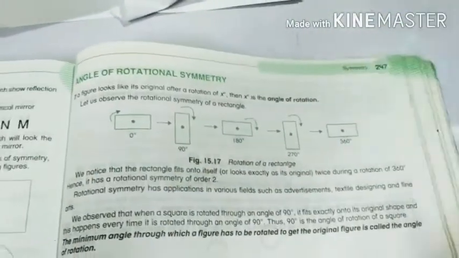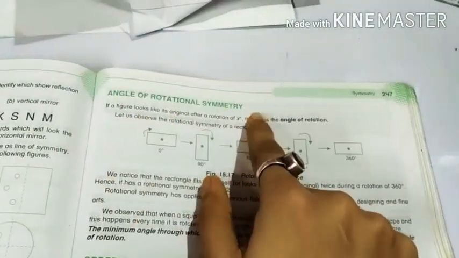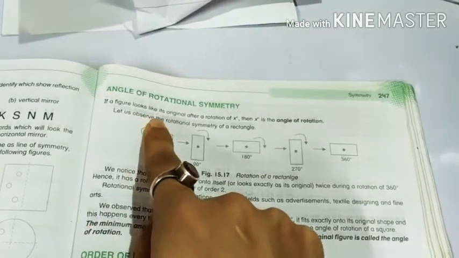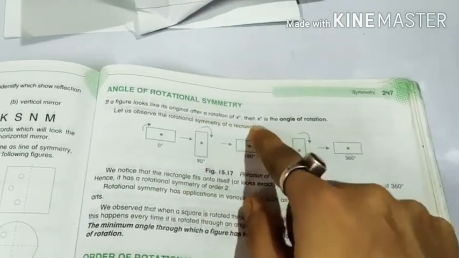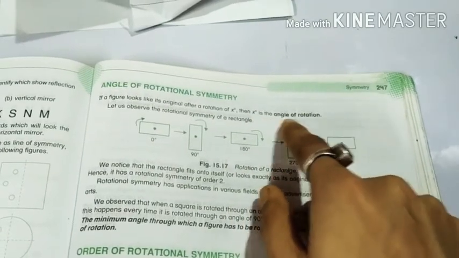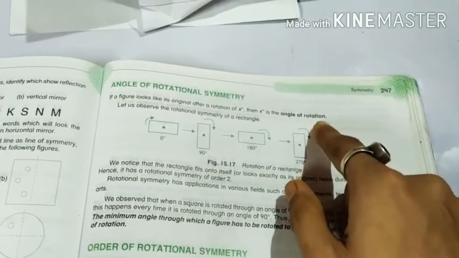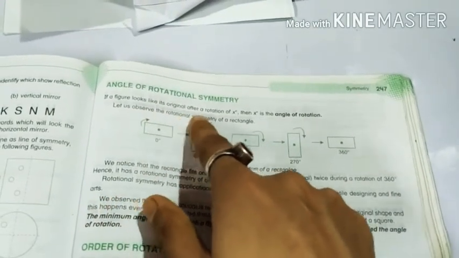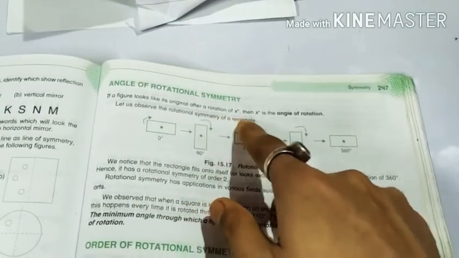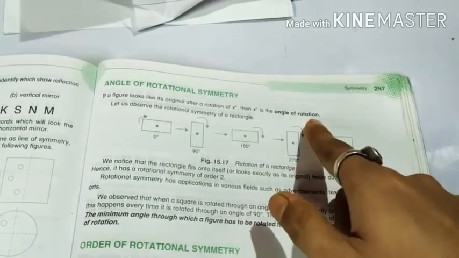Angle of rotational symmetry. If a figure looks like its original after a rotation of x degrees, then x degrees is the angle of rotation.